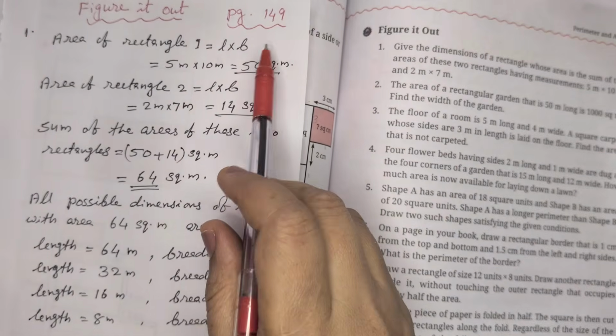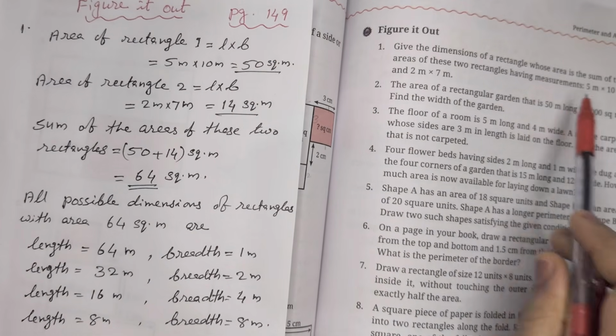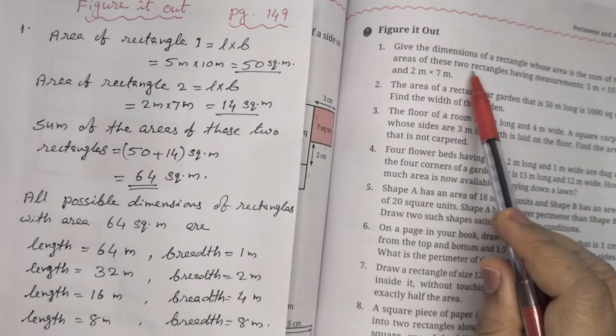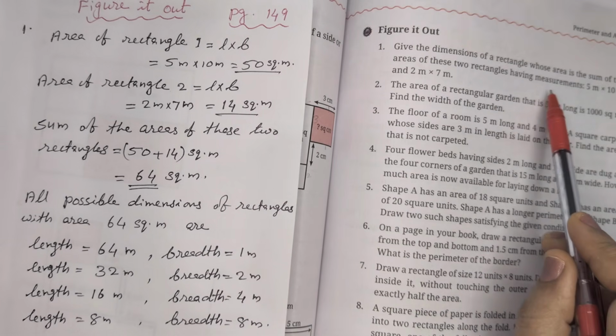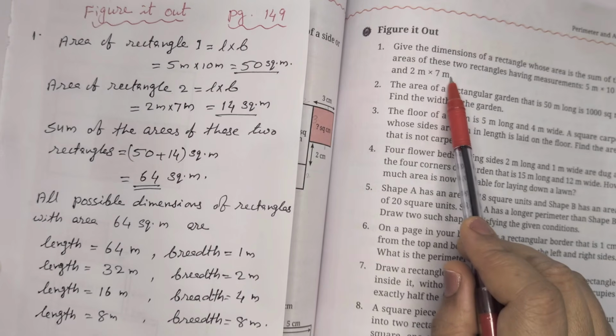Figure it out, page number 149. First question: give the dimensions of a rectangle whose area is the sum of the areas of two rectangles having measurements 5 meter into 10 meter and 2 meter into 7 meter.